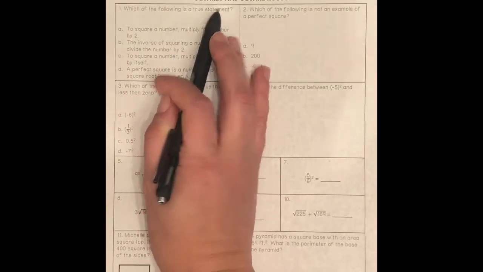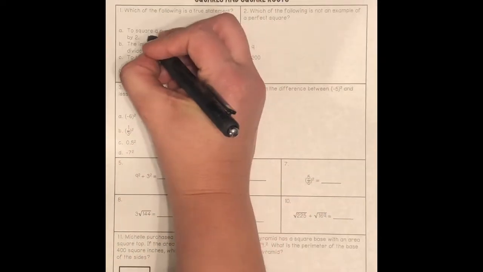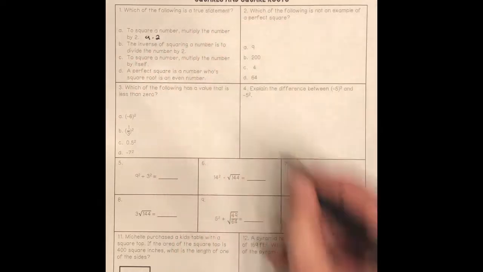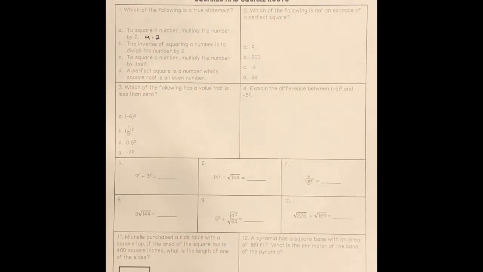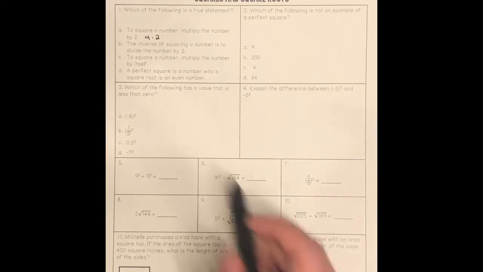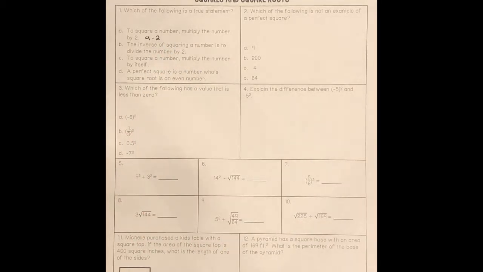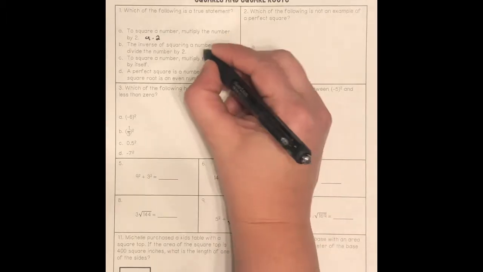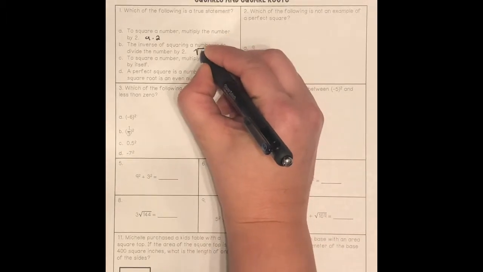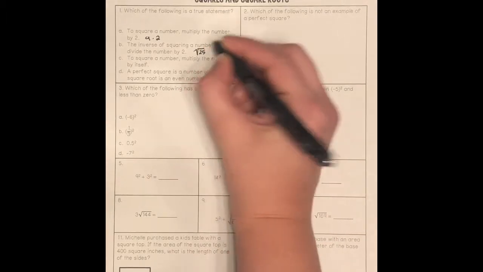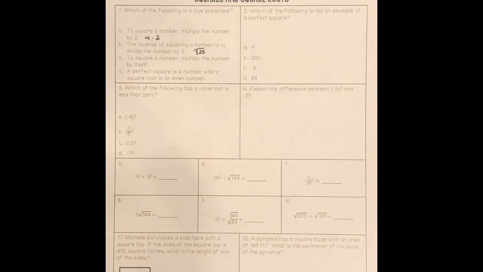So which thing is accurate? To square a number, I multiply the number times 2. So that's saying that if I'm squaring a number, it's the same as saying 9 times 2. Well, that, as an example, that's not true. When I square a number, I'm not multiplying anything by 2. The inverse, which is a fancy math word for opposite, of squaring a number is to divide the number by 2. So that's saying if I had, for example, the square root of 25, that I would divide 25 by 2 to get my answer, and that's not true.